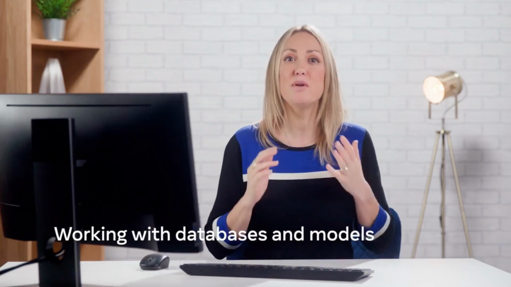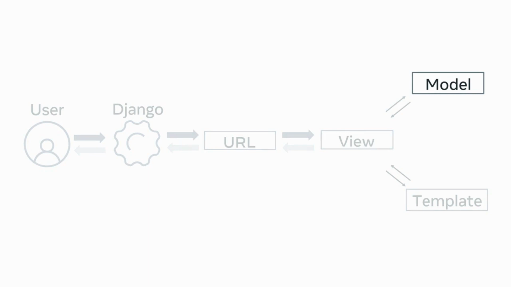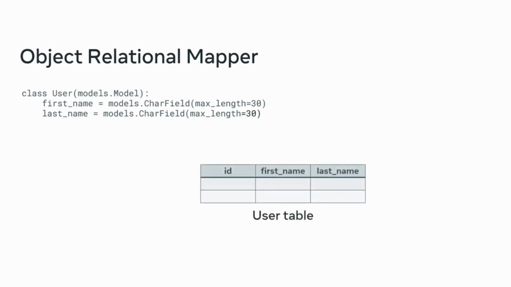In this video, you will recap working with databases and models. Recall that Django uses the MVT architecture, where the model represents the application's data layer. The model is at the core of Django's Object Relational Mapping, or ORM.